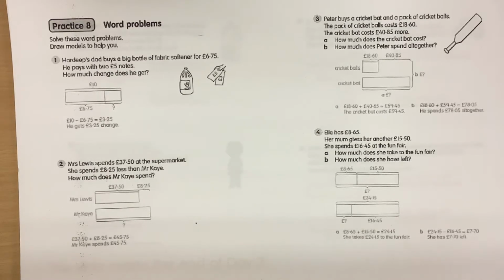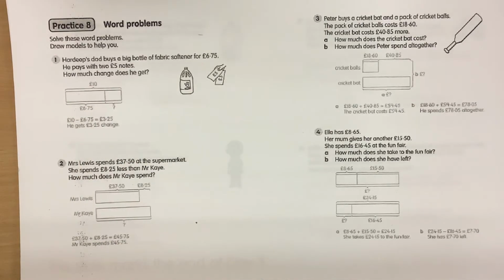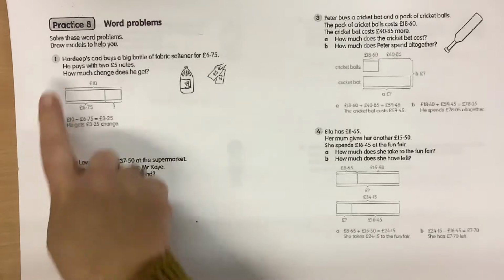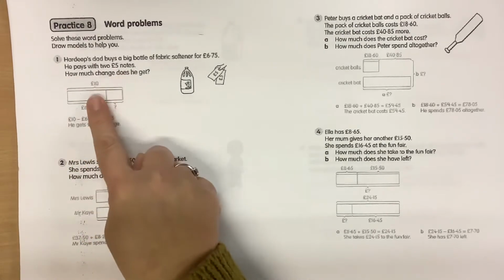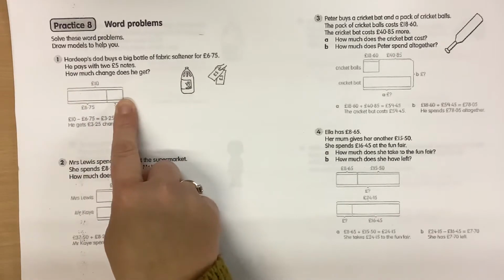So let's look at the first question. Hardeep's dad buys a big bottle of fabric softener for £6.75. He pays with two £5 notes. How much change does he get? So I know in this question that the whole amount, the total amount, is these two £5 notes, which is £10. So I'm drawing a part whole model.